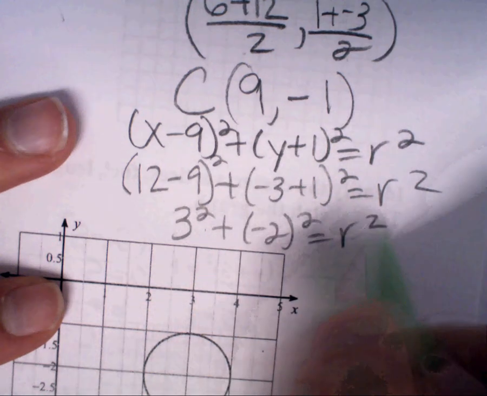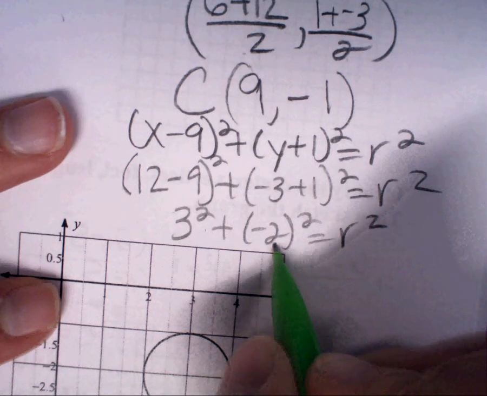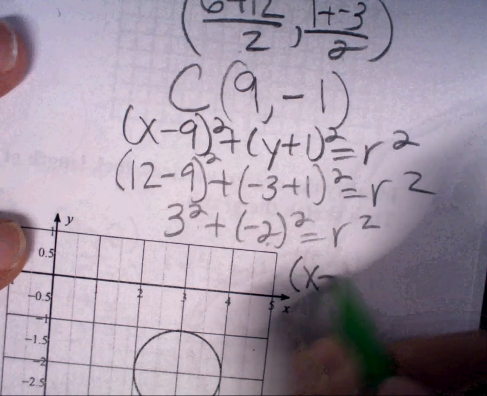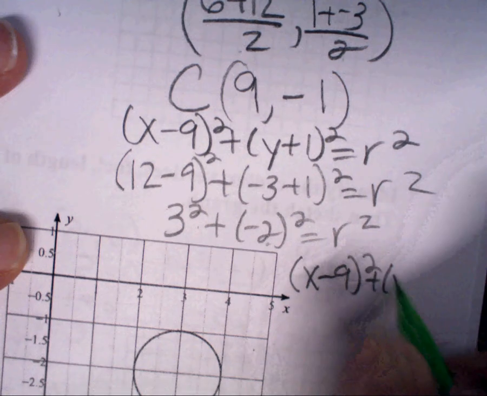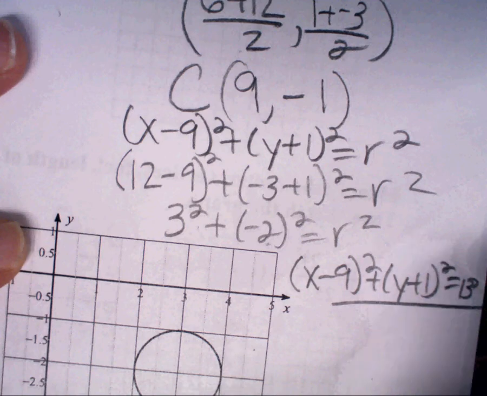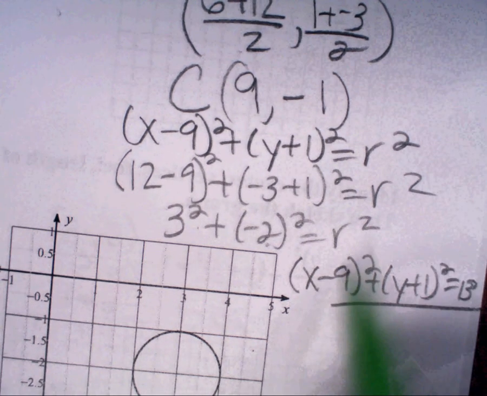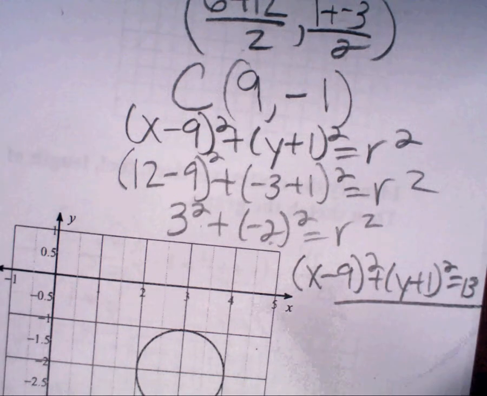So that's 9 plus 4 gives us a 13. So then my final equation is x minus 9 squared plus y plus 1 squared equals 13. So make sure to go back in and put the center and put your radius squared. This is radius squared already.